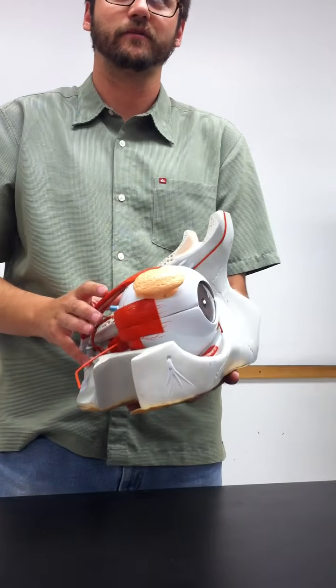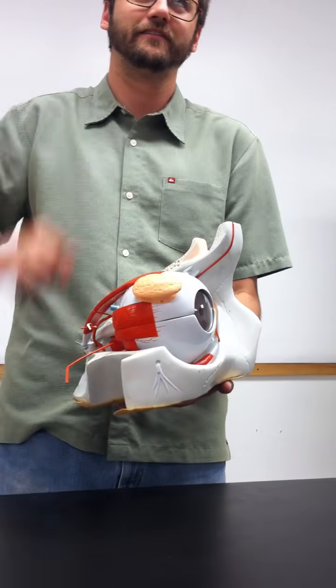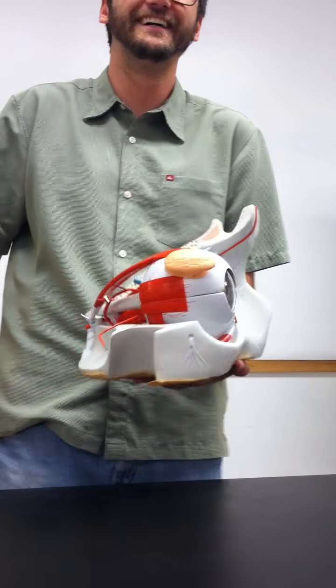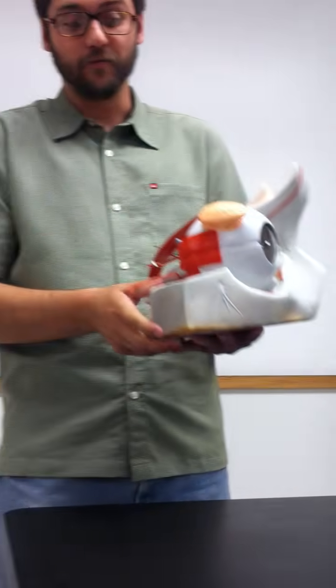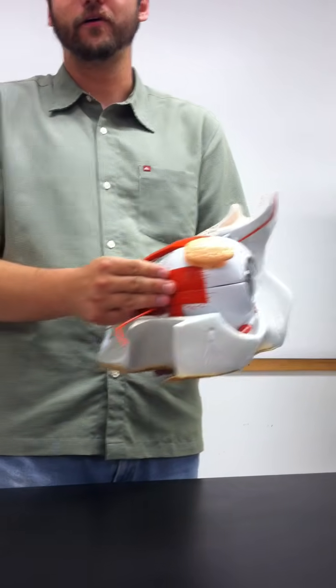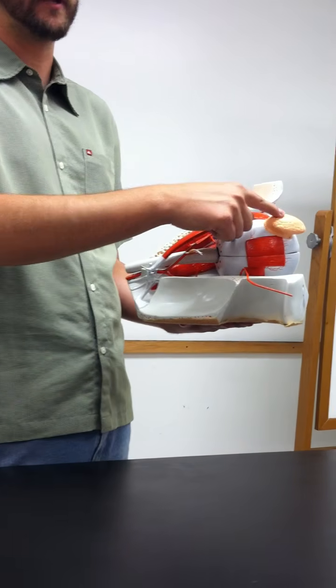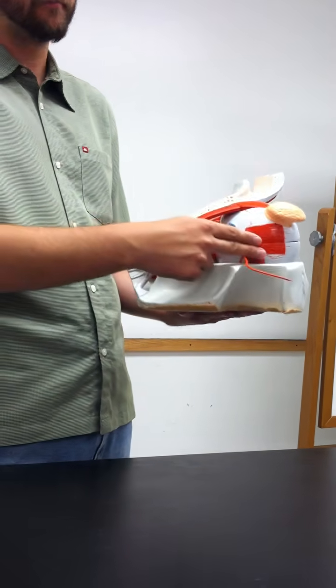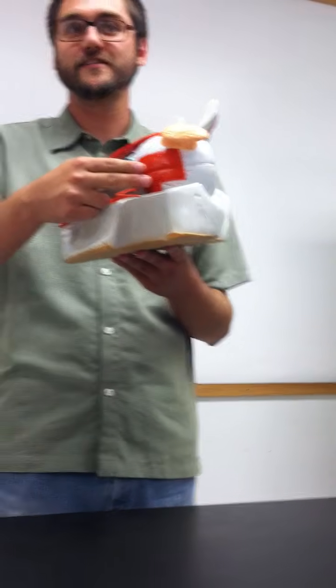In fact, if you try to look up really hard, you can feel the muscle. It kind of hurts a little bit. So that's superior rectus. Now, over here in the lateral part of your eyeball, we know this is lateral because, by the way, it's next to the lacrimal gland, which is lateral. So this muscle on the lateral part of your eyeball is called lateral rectus.